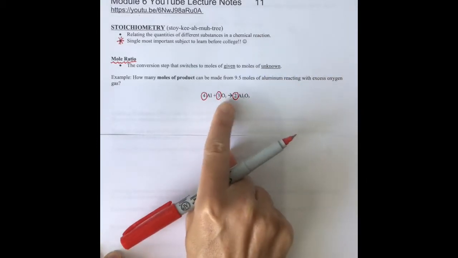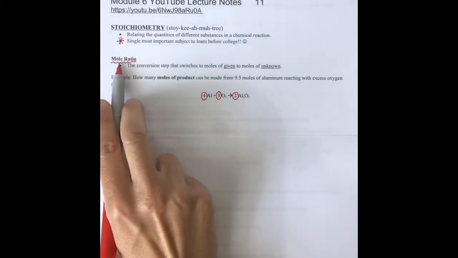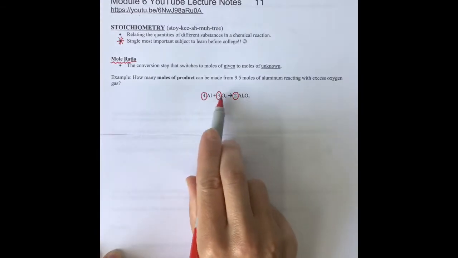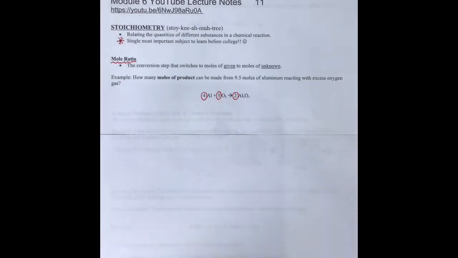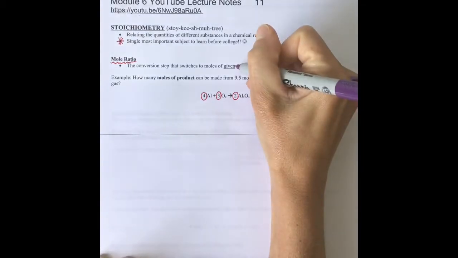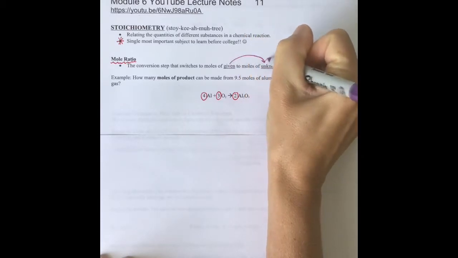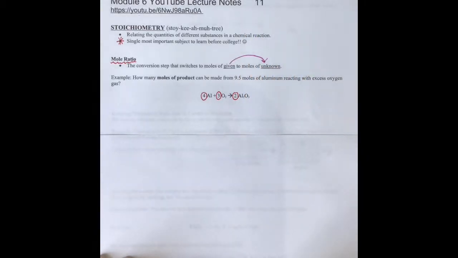Remember, we said these coefficients out in front represent the moles of each of those substances in whole number ratios to each other. So the mole ratio is just a conversion step that allows you to switch from moles of what you are given to moles of what you want to find, or your unknown.